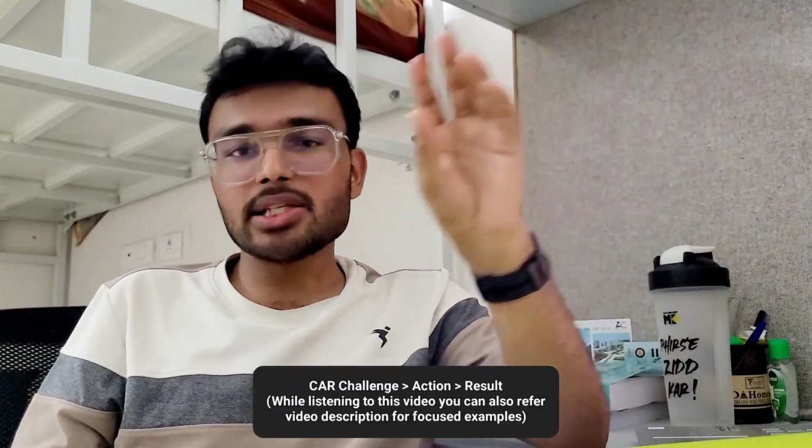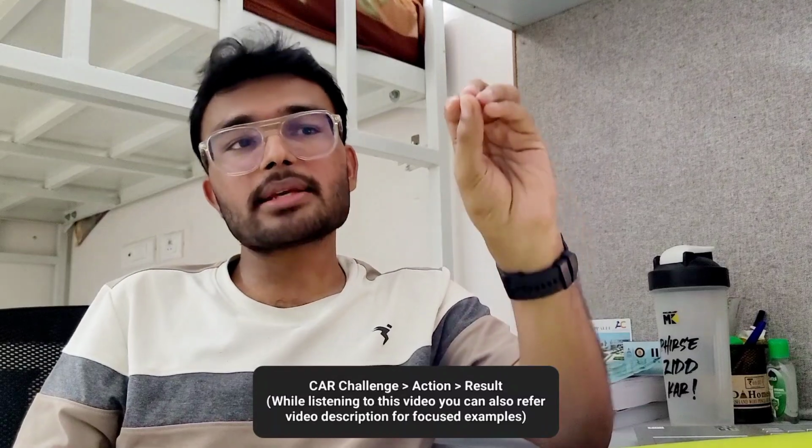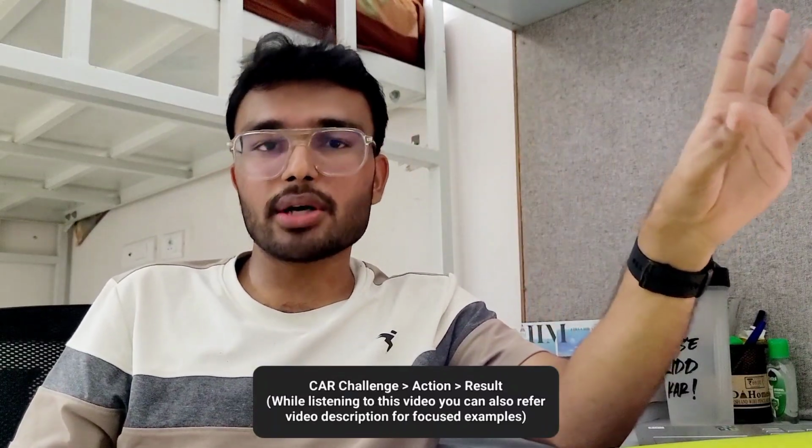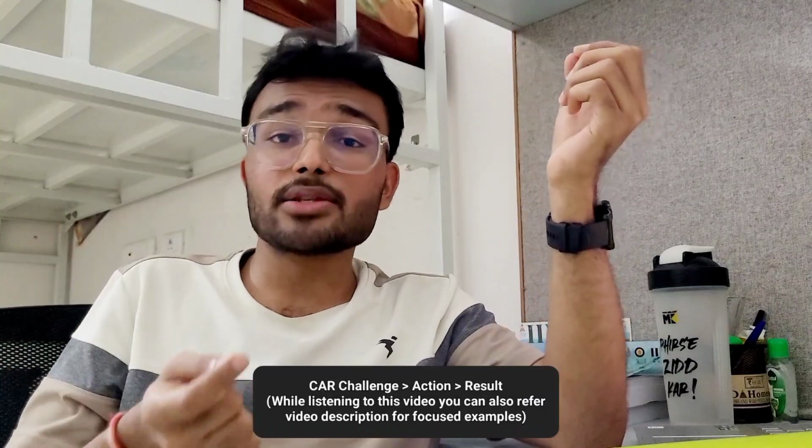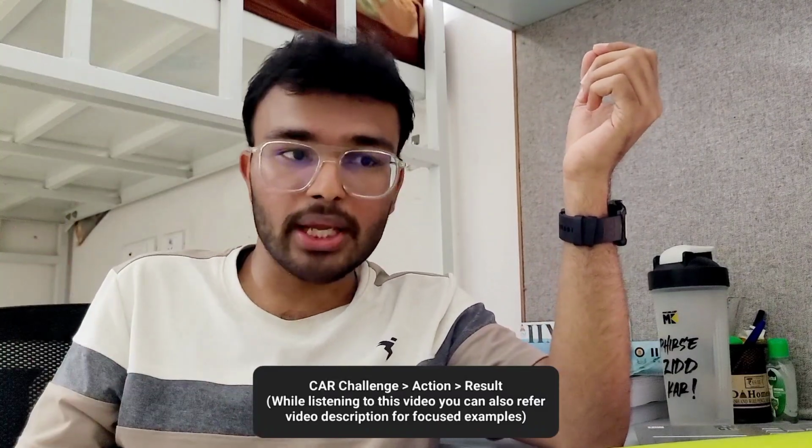I'll quickly go on to the second framework, which is CAR. Again, this is challenge, action, result. What that means is, if you're not able to assess your task well, just simply close your eyes and think about the challenges which you faced over the project, over the work which you are doing. It could be the smallest of projects, but highlighting it in the most impactful way is the more important key aspect here.